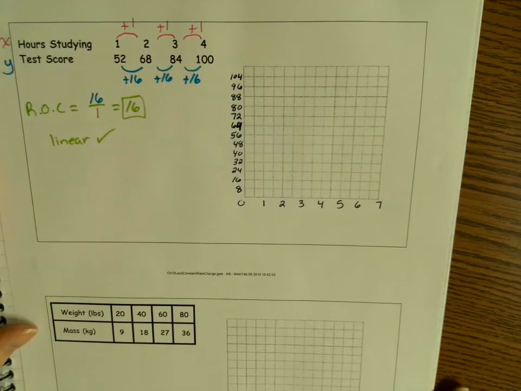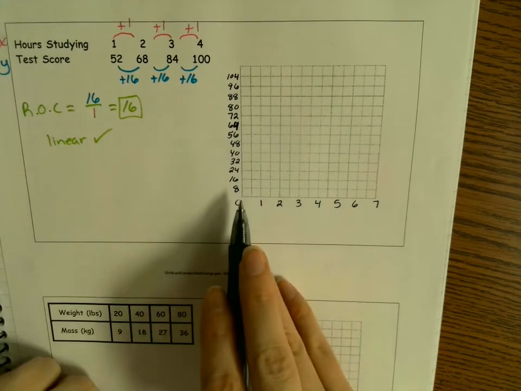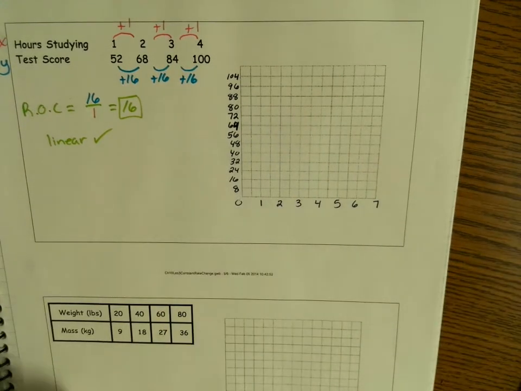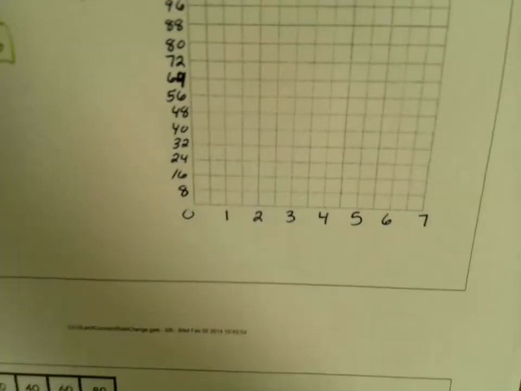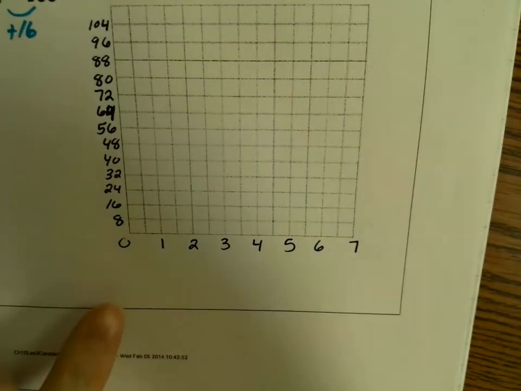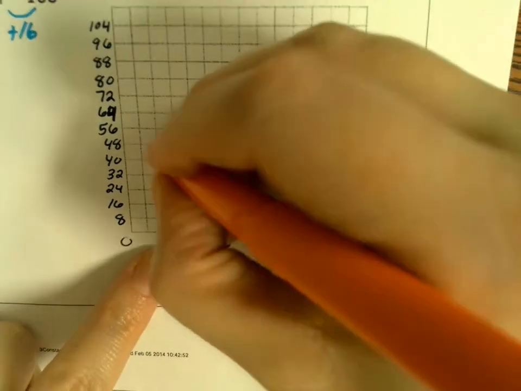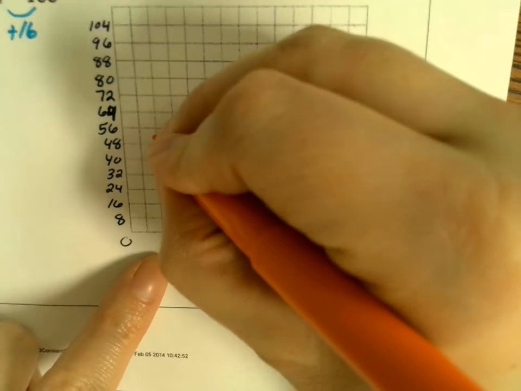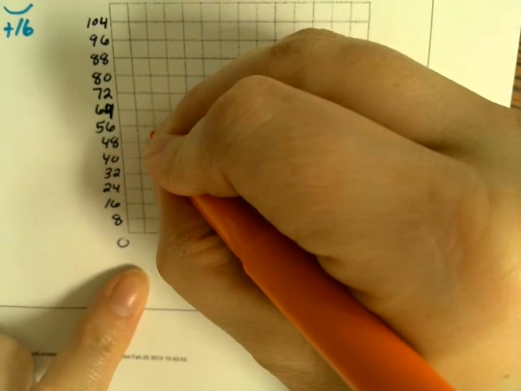Okay, so when I'm creating my graph, again, I'm going to use orange because it stands out nice and easily. At 1, I'm roughly at 52, and 52 is just about halfway between the 56 and the 48.